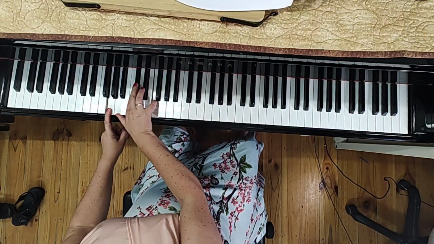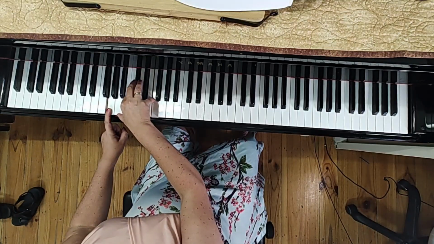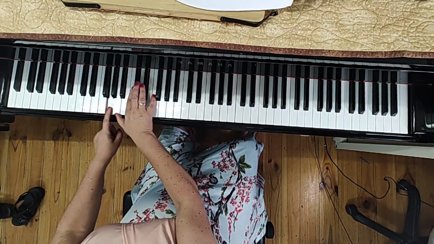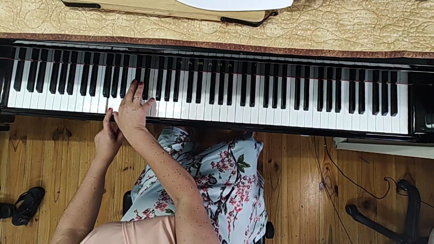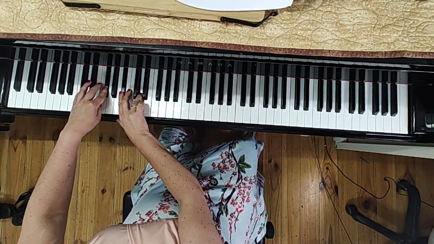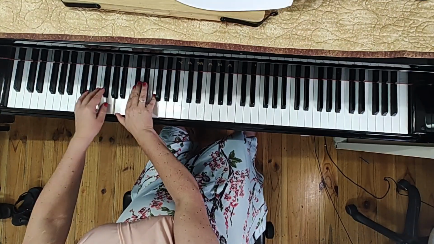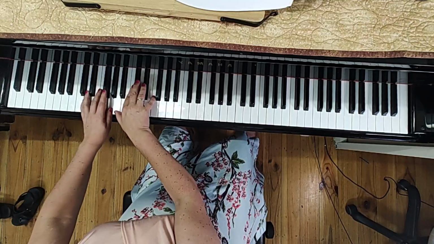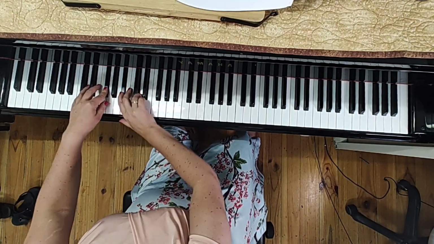A, C sharp, F natural. So that's our F major augmented chord in first inversion. So I love my caterpillar chocolate. So F sharp to B flat there. So slightly different. I love my caterpillar chocolate, hold it. I love my caterpillar chocolate, hold it.